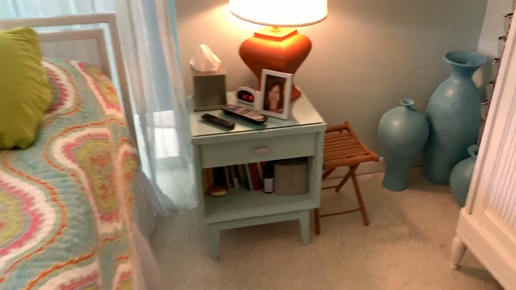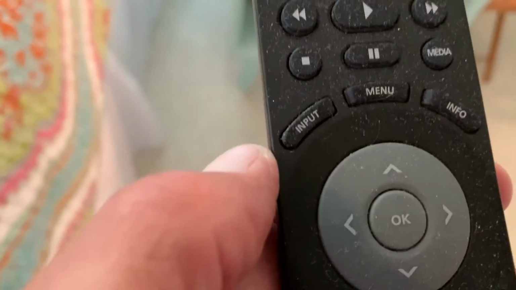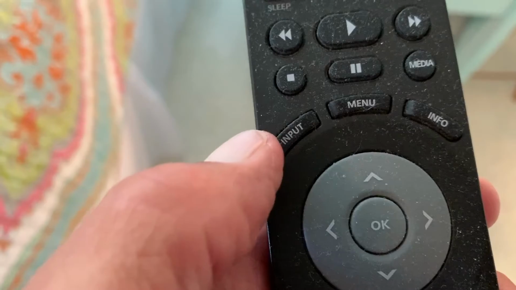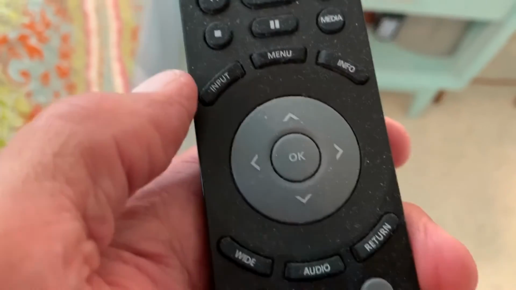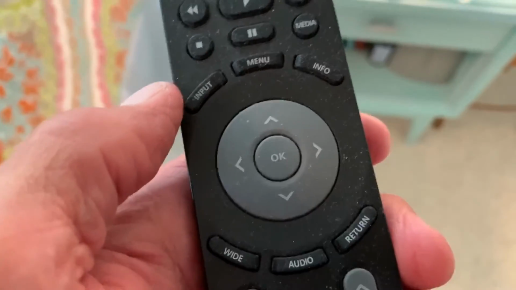It's pretty simple. Just remember, you got to go to the input. Change your input so you can go back to your TV or your cable or to your HDMIs on the side or your Fire Stick.